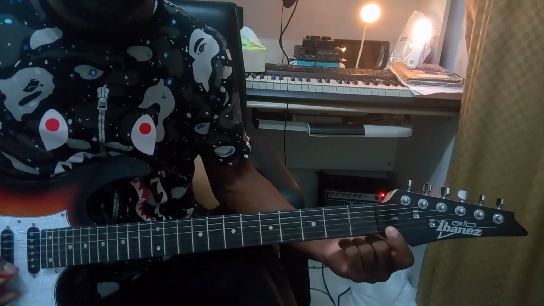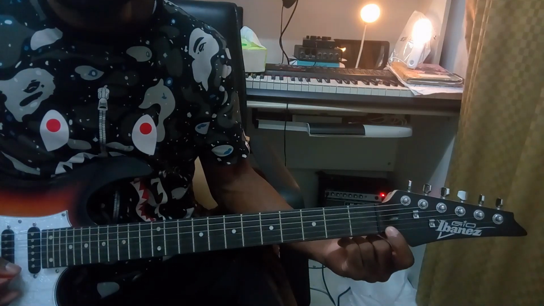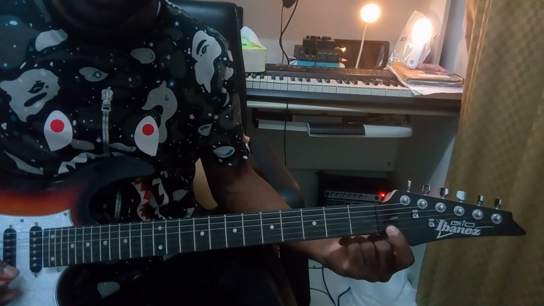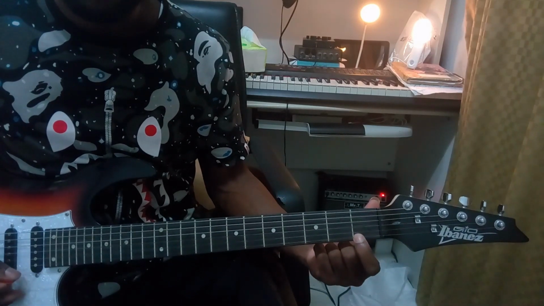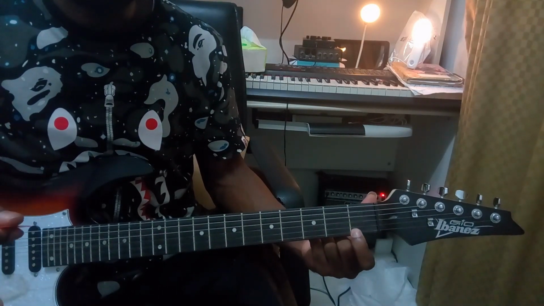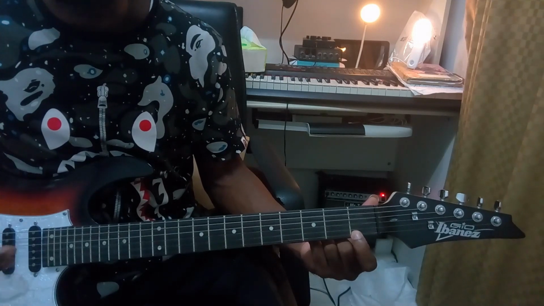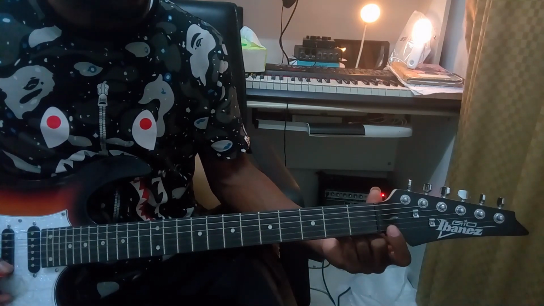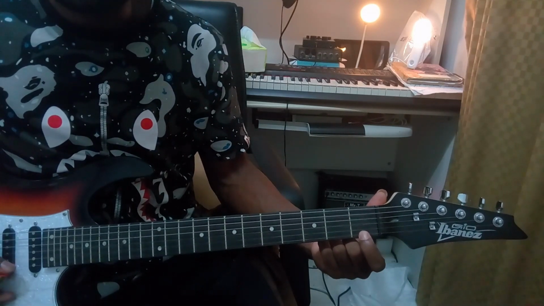Where you can find half steps are E to F and B to C. So if this is E, then moving a half step, this is F. Aside from E to F and B to C, the rest are whole tones or whole steps.